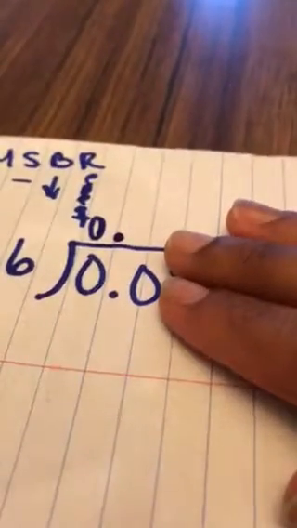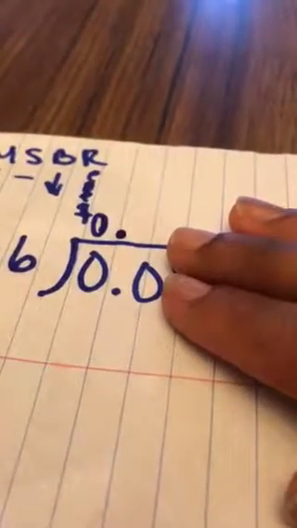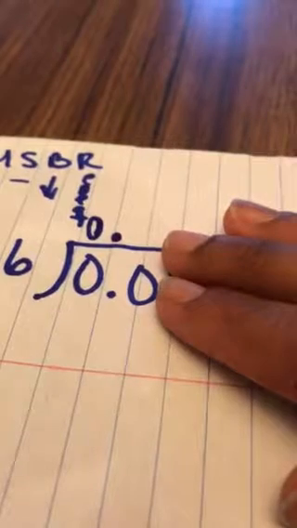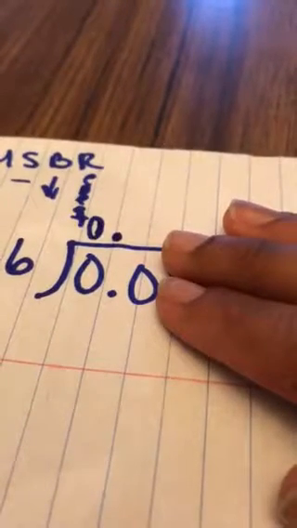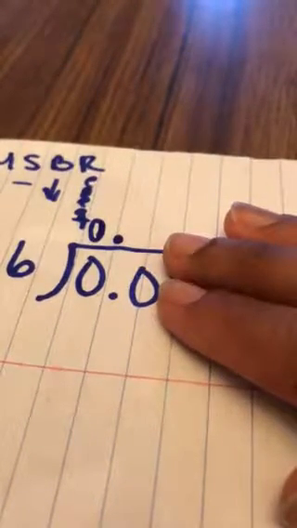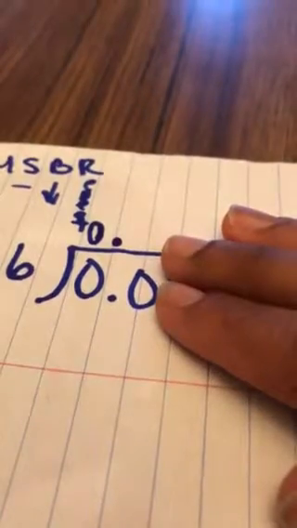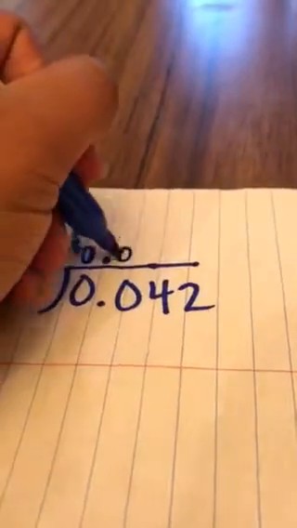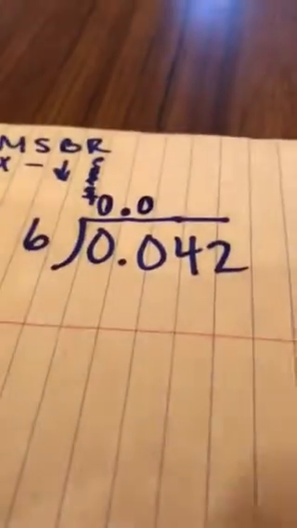Then as we move over, we see there's another 0. So we say, can the 6 fit inside of 0, 0, which is worth 0? And we already know that 6 can't fit inside of 0, or 0 can't be split into 6 even pieces because it's nothing. So we're going to put another 0 there. All right.